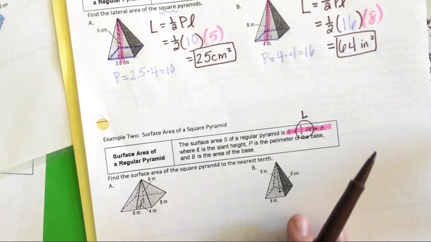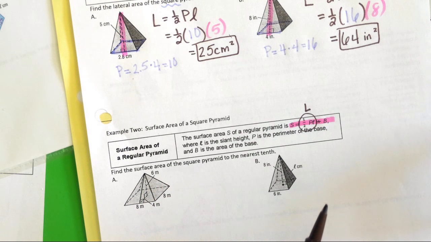What's different about our shape? It's a pyramid. That's true. It doesn't have 2 bases. The 2B was for 2 bases. If we only have 1 base, that's why our formula is not 2B. There's not 2 bases. But Ryan wasn't blind.